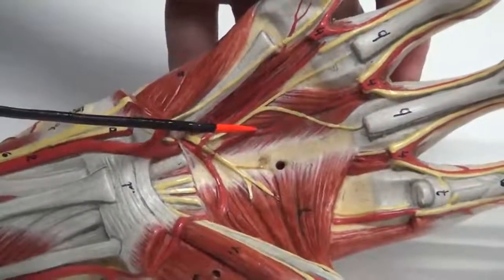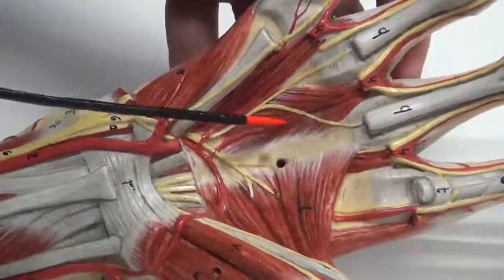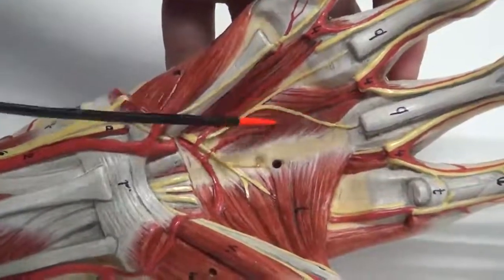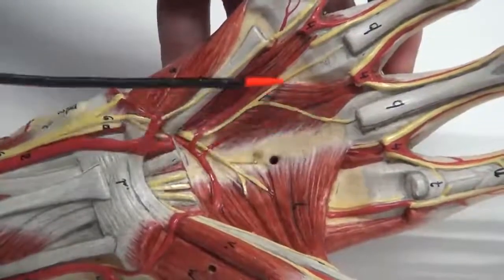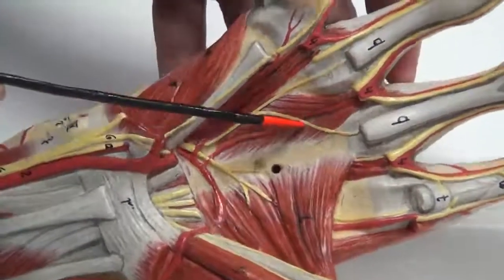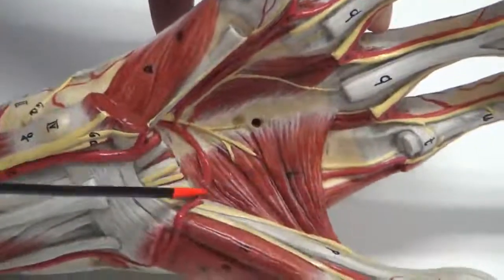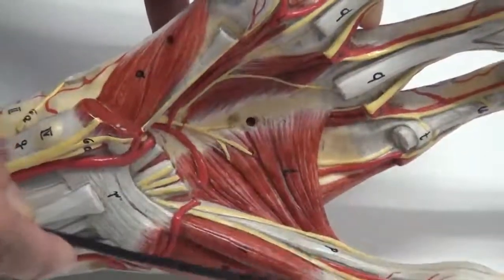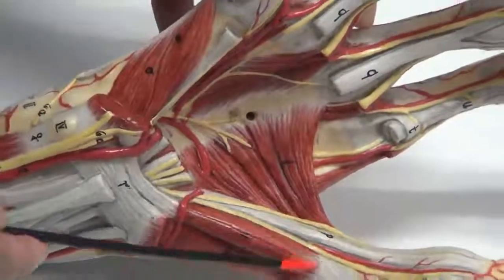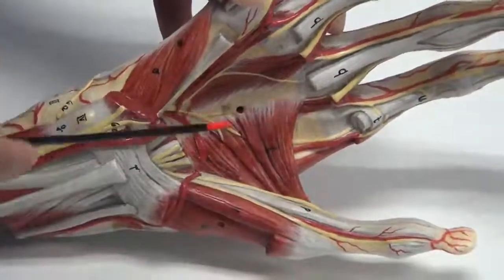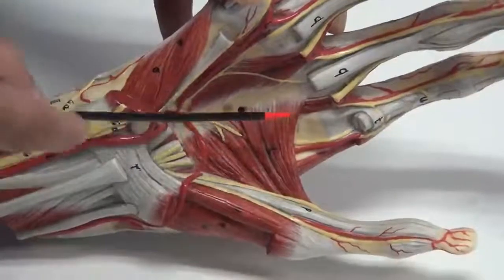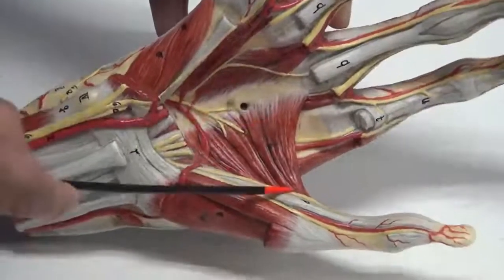How can I tell that it's the dorsal interosseous muscle? Because it is bipennate. This muscle here, you can see it attaches to the proximal phalanx of the thumb. This is the adductor pollicis muscle.